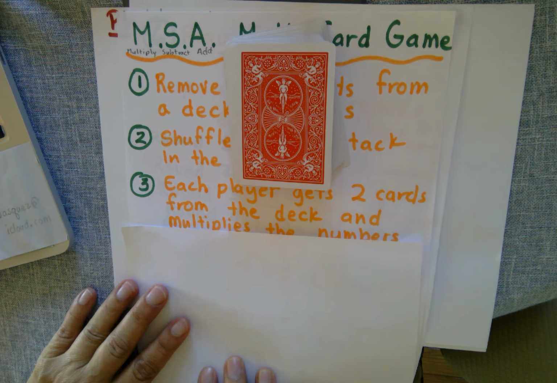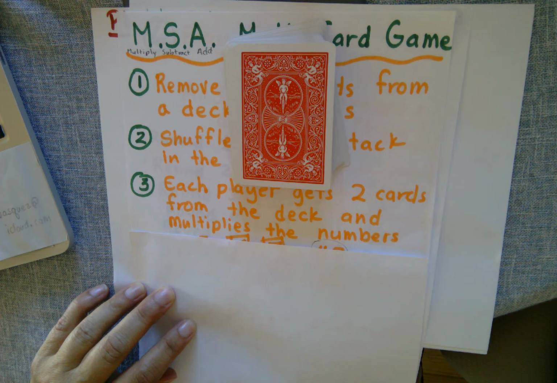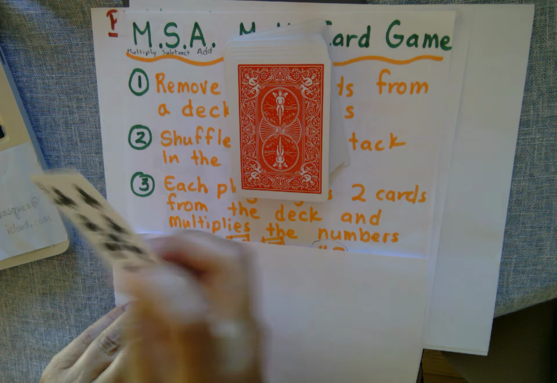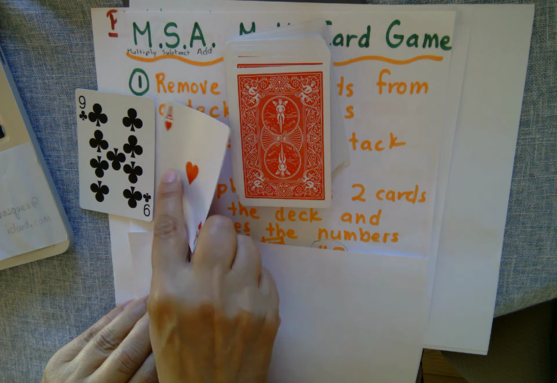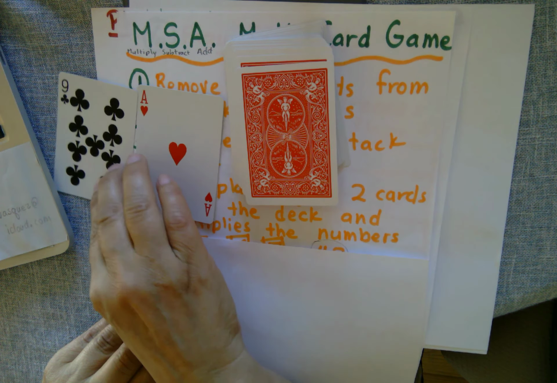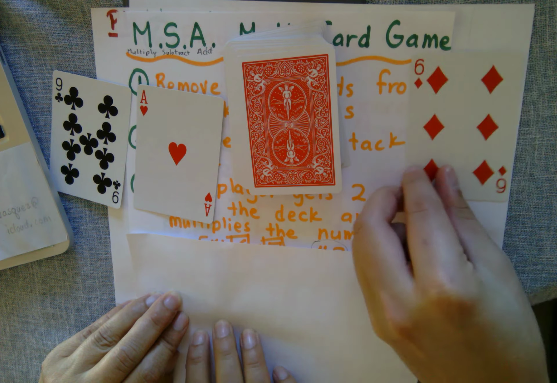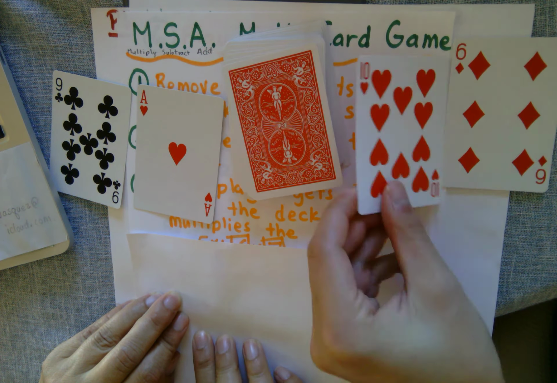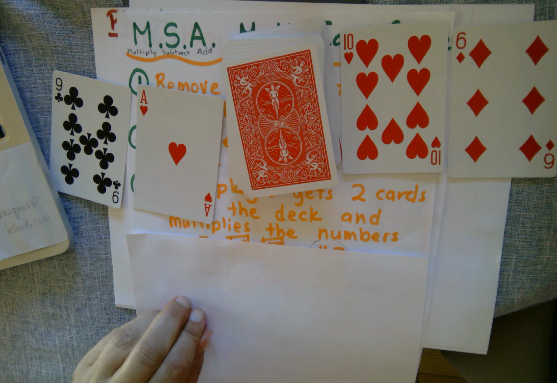Each player gets 2 cards from the deck and multiplies the numbers. So I'm player 1 and I get 9 and an ace. An ace is 1. Player 2, go ahead. What do you get? A 6 and a 10. So if we multiply that, so let's do player 1.